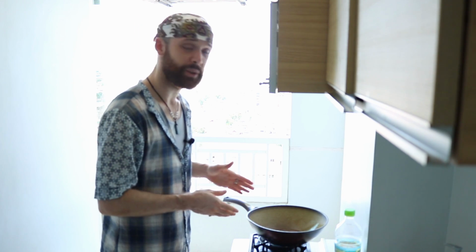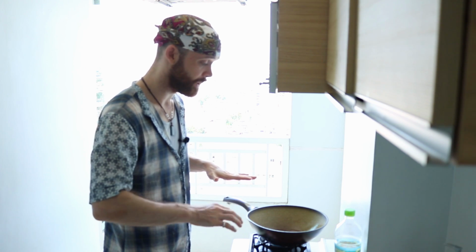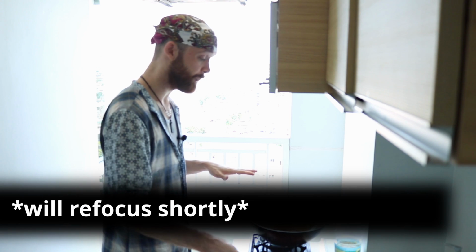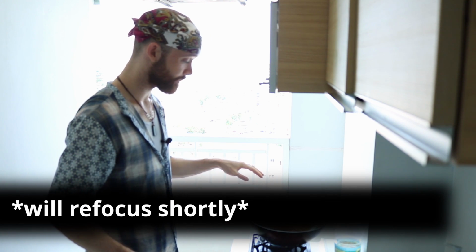And what I'm looking for now is for the oil to shimmer. So when it starts to move very quickly and I can see it kind of ripple and maybe even start to smoke a little bit, then I'm going to put my eggs in. And at that point it moves really fast.